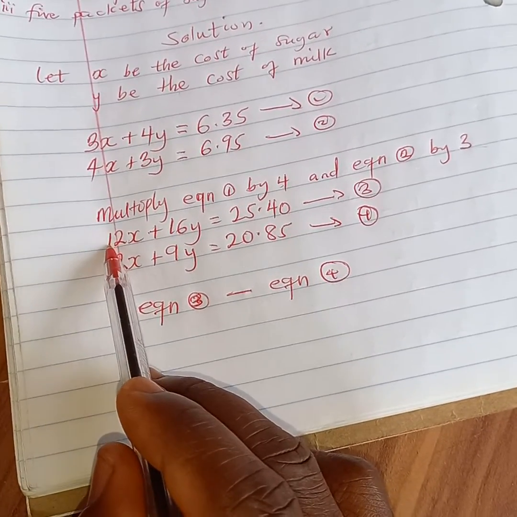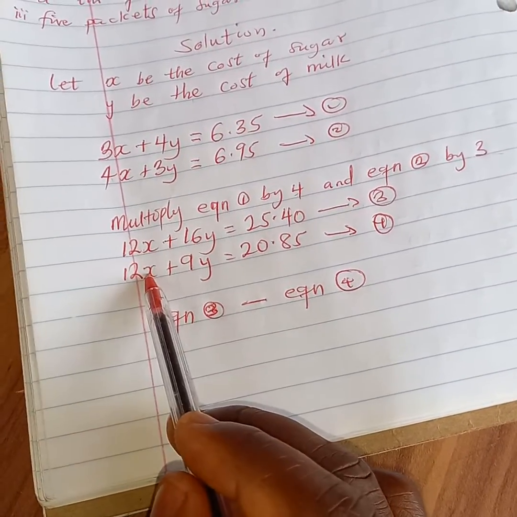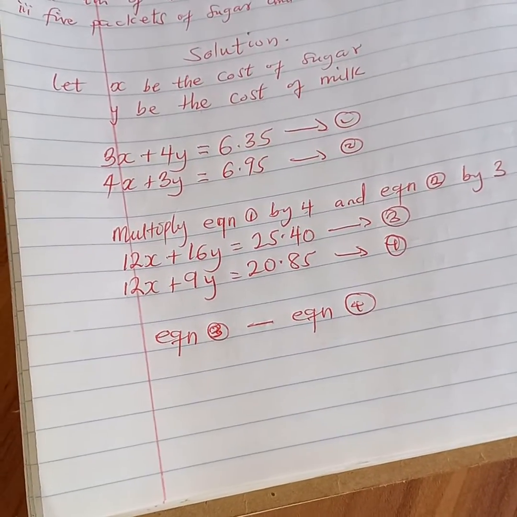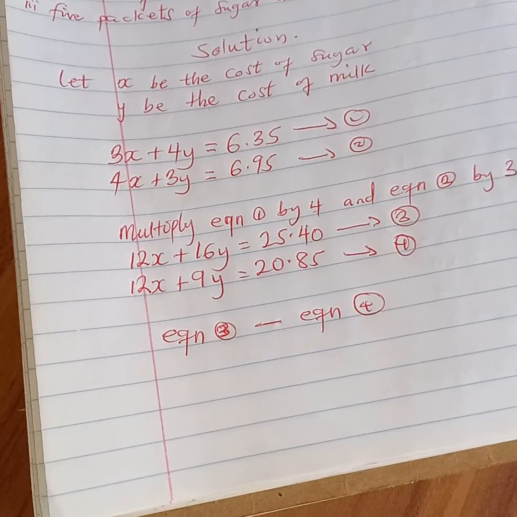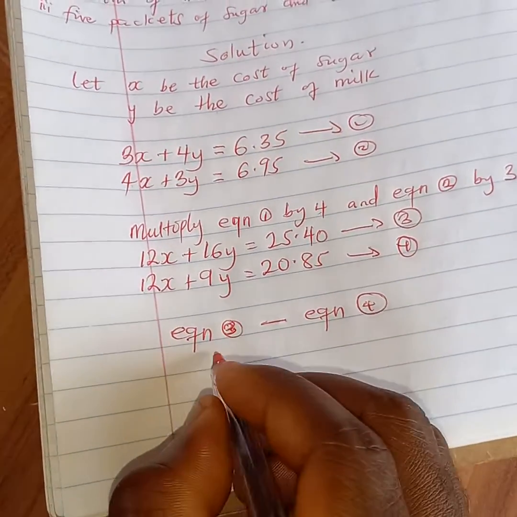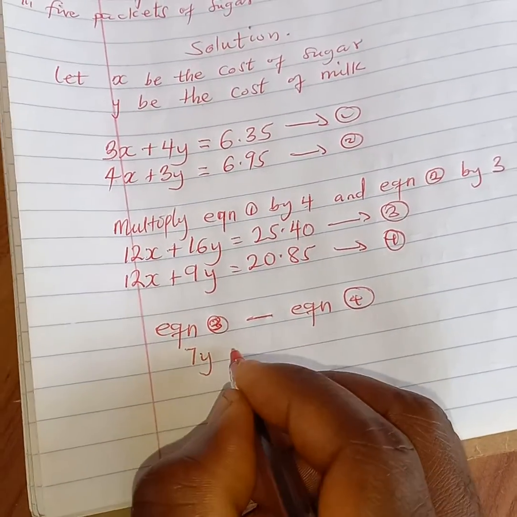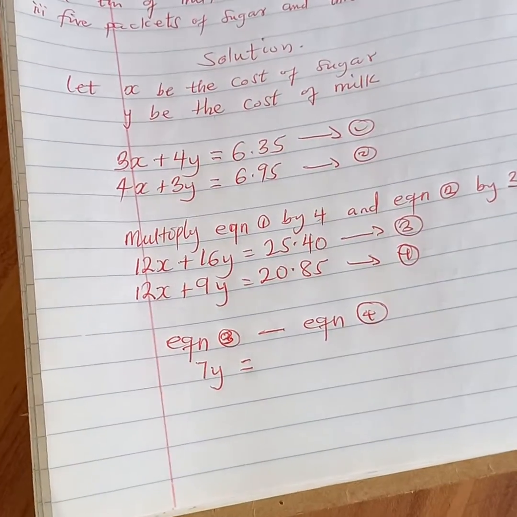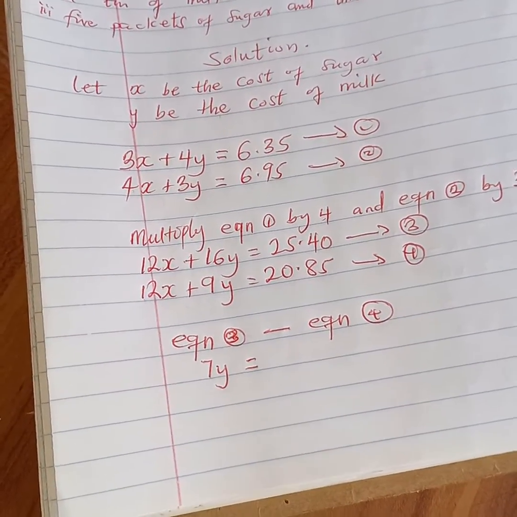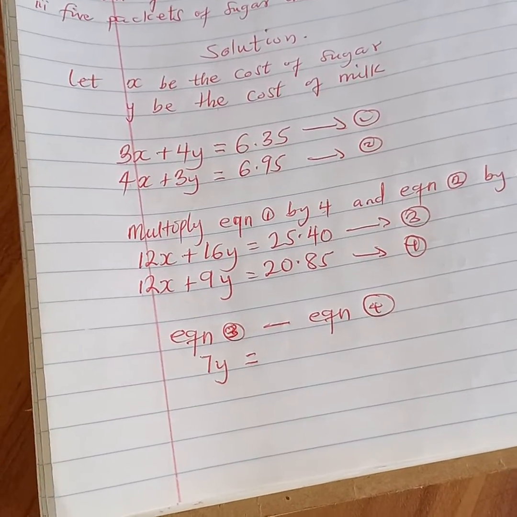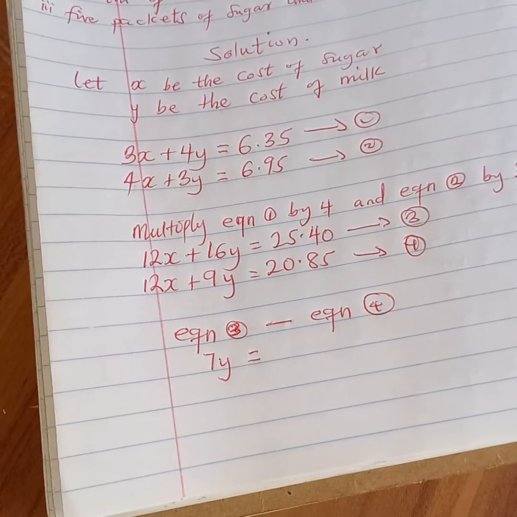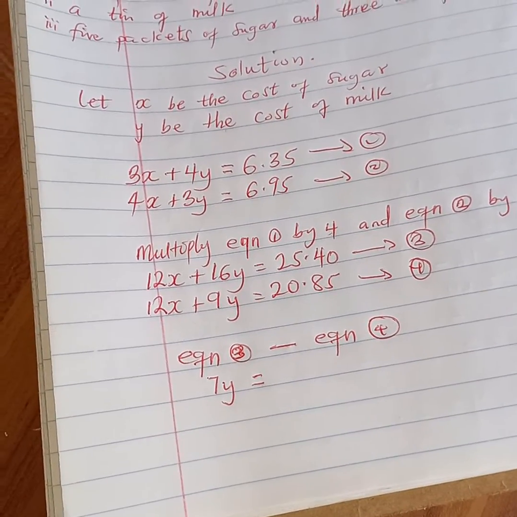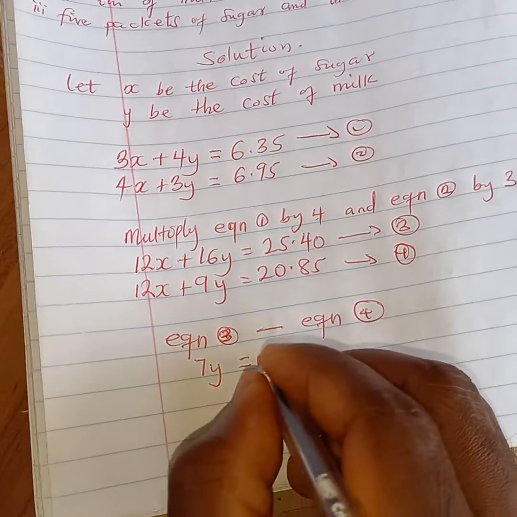So 12x minus 12x is going to give you 0. 16y minus 9y is going to give you 7y. So we have 7y is equal to 25.40 minus 20.85, and it is going to give us 4.55.